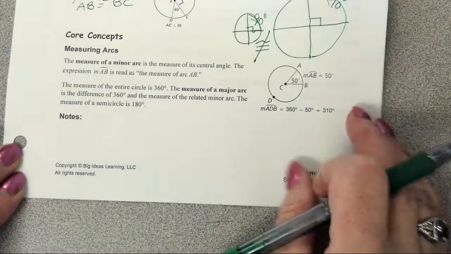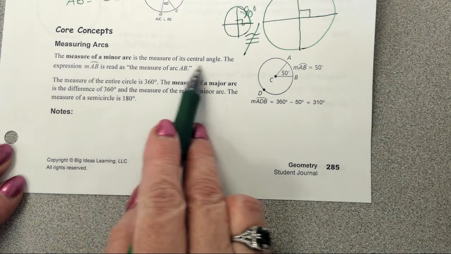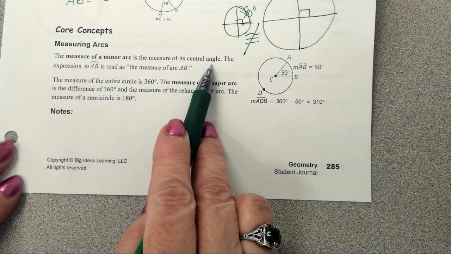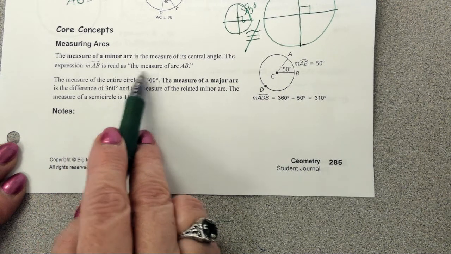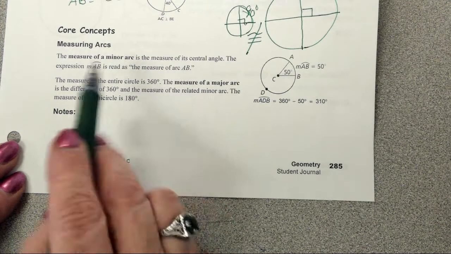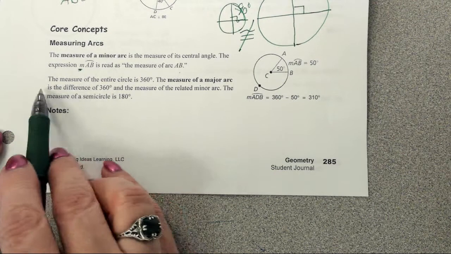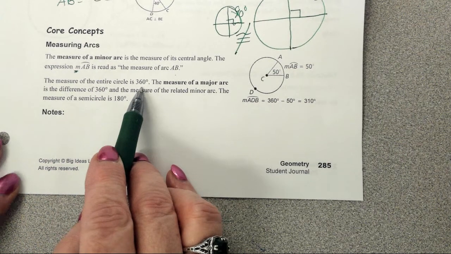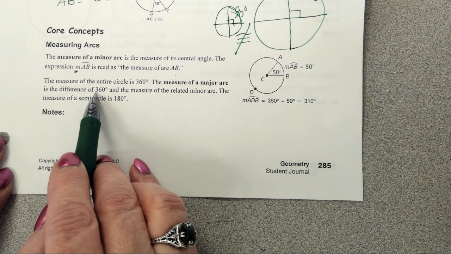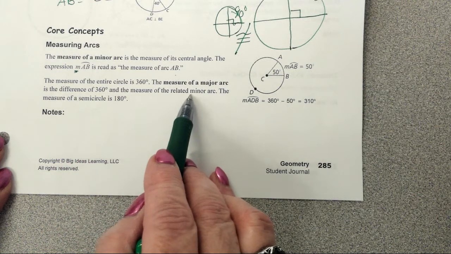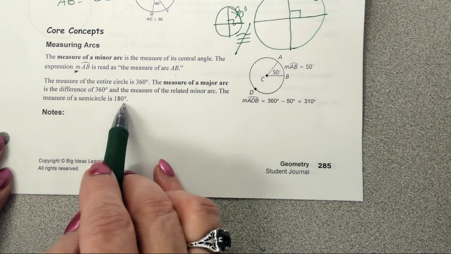Then, just to sum everything up, the measure of a minor arc is the measure of its central angle. So we said those were equal. The expression that is read as the measure of arc AB, we've had that before. We did that with angles, that little m, the measure of arc AB. The measure of the entire circle is 360 degrees. We know that. The measure of a major arc is the difference of 360 degrees and the measure of the related minor arc. And the measure of a semicircle is 180 degrees.